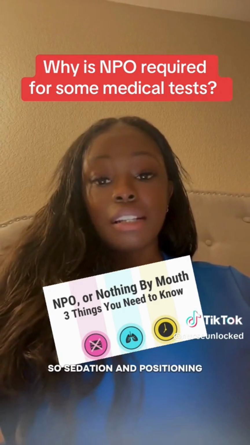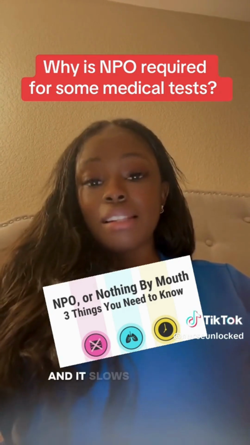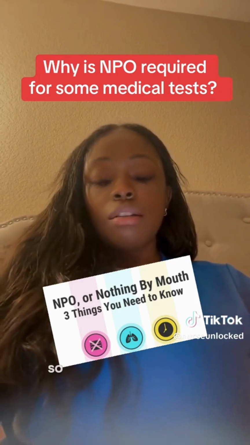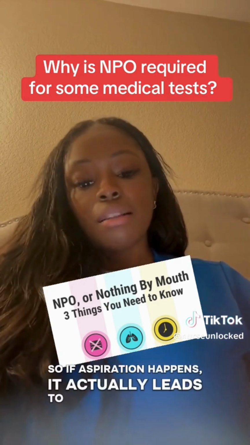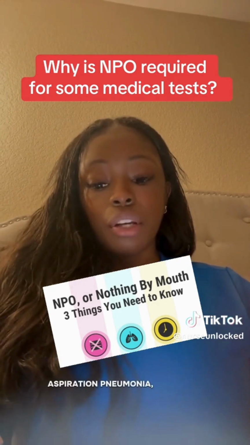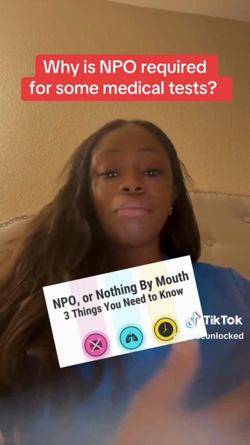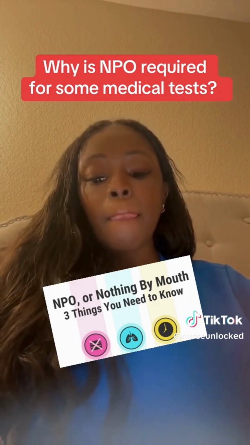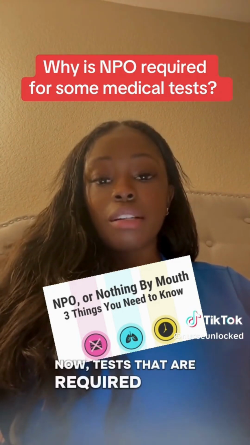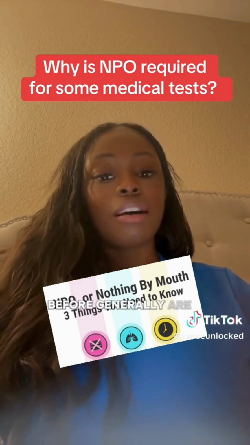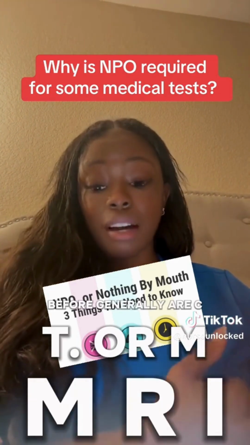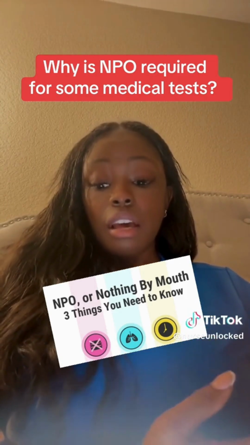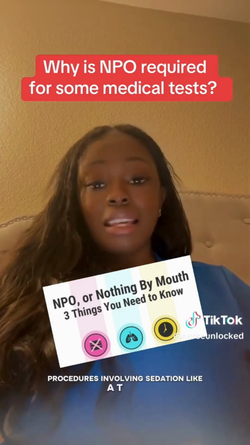So sedation and positioning can weaken the gag reflex, and it slows protective airway responses, making aspiration more likely. If aspiration happens, it actually leads to breathing problems, aspiration pneumonia, infection, or respiratory distress, especially in older patients or patients who are already really sick. Now, tests that are required to be NPO before generally are CT or MRI with contrast, a PET scan, certain ultrasounds like gallbladder studies, procedures involving sedation like a TEE or cardiac cath.